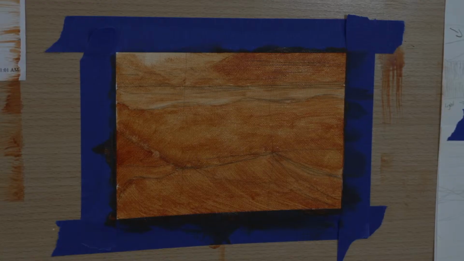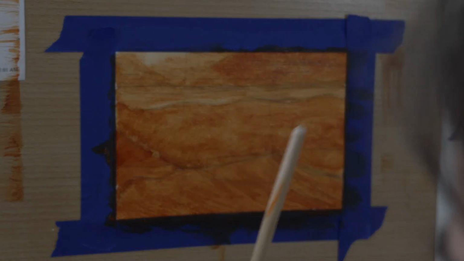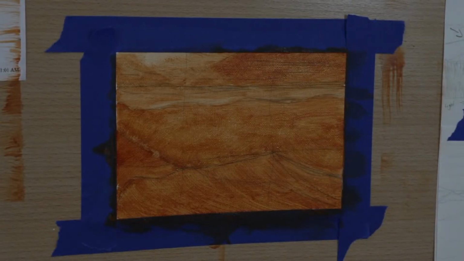Mic audio, yep, cool, checking. I always get paranoid that my mic's not working, and I'm just sitting here talking to myself, but clearly it is. So that is fine. Cool. Loading on some more paint. Just like that.